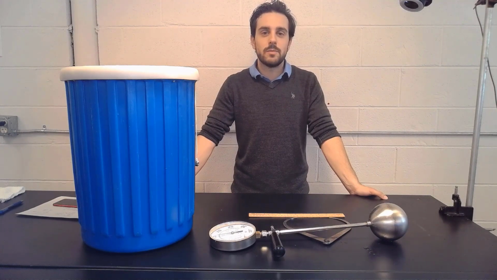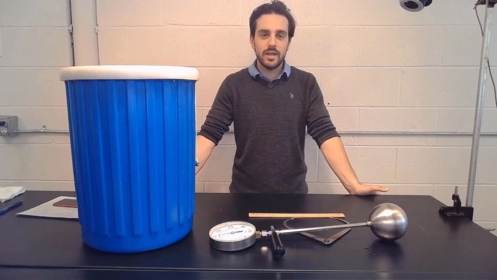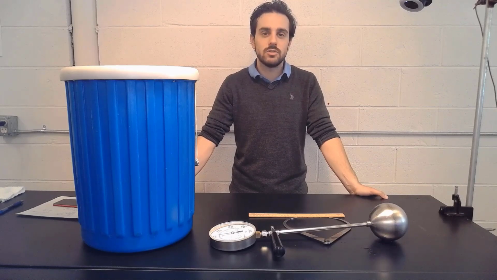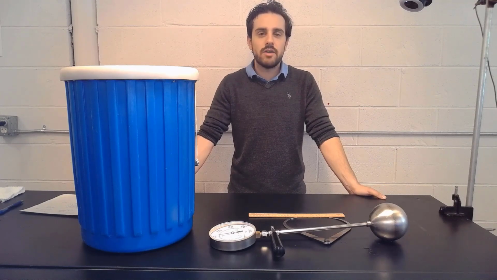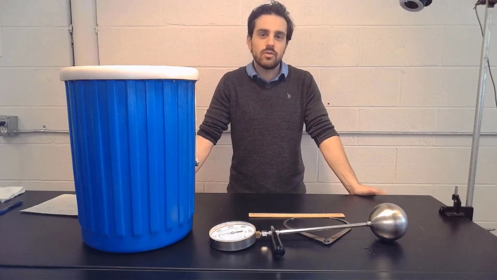The next graph we're going to make is temperature as a function of pressure times volume. The y-intercept of this graph will give us our experimental value for absolute zero in degrees Celsius. The fifth step is our error calculation. We will be finding the margin of error around our experimental value for absolute zero.